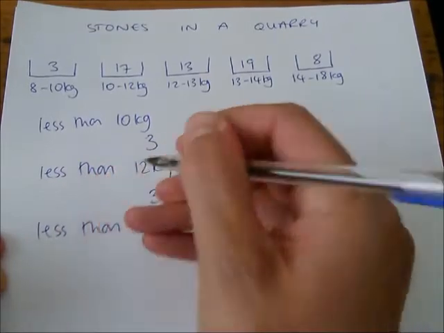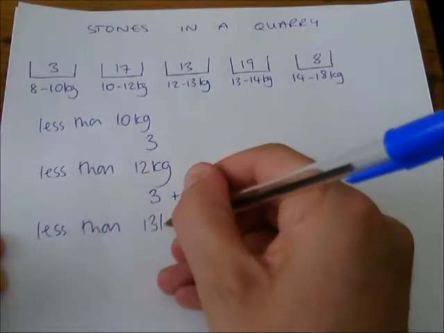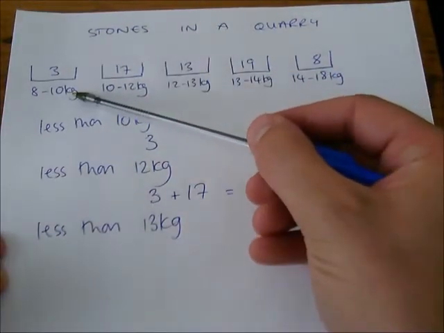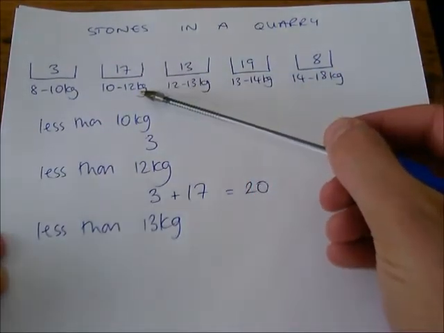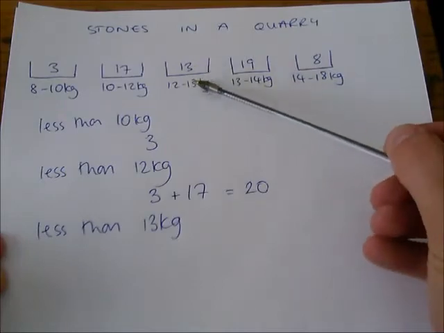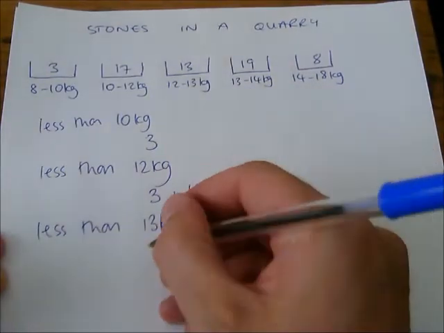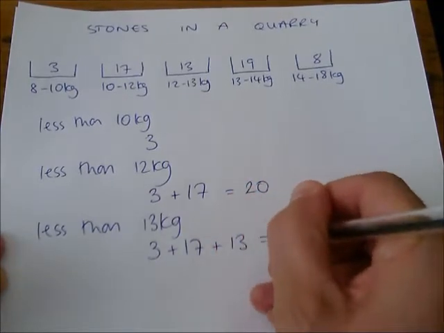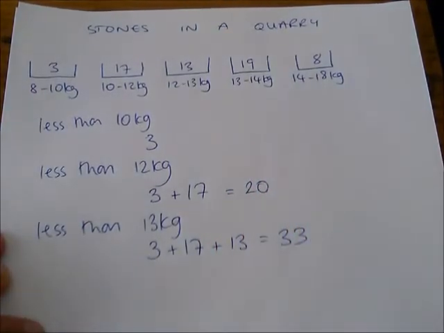Similarly, if I said how many of the stones are less than 13 kilograms, you'd have to count these ones here, plus these ones here, up to and including these ones here. So we've got the first 3, the 17 from the next skip, and the 13 from the third skip.